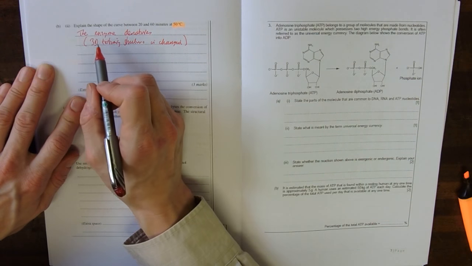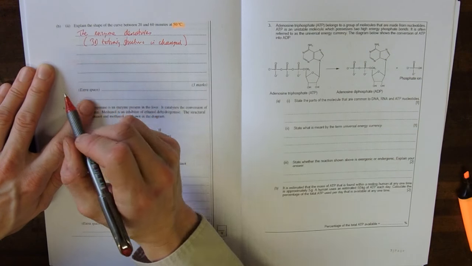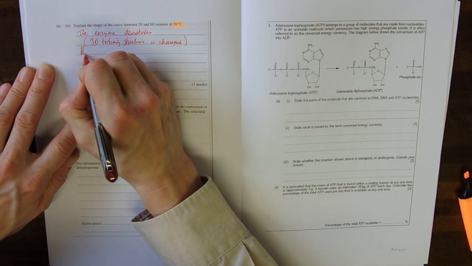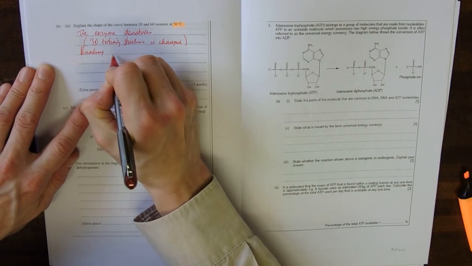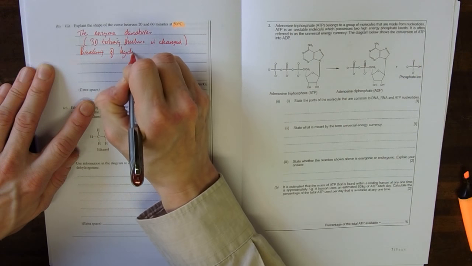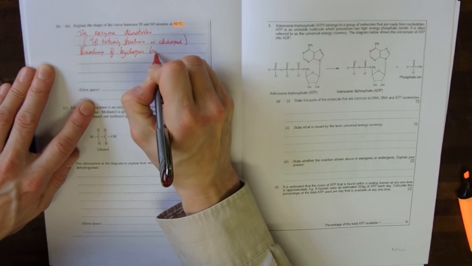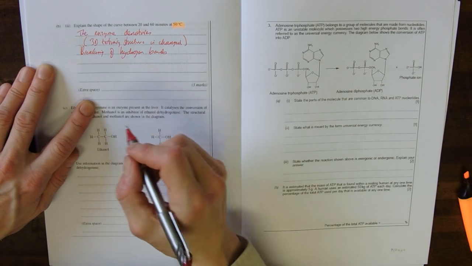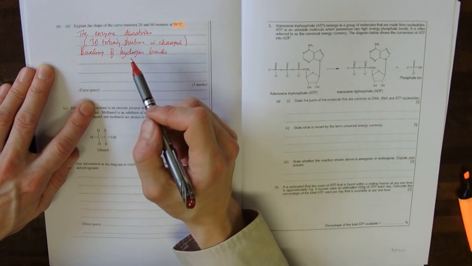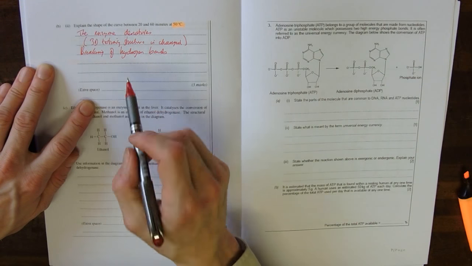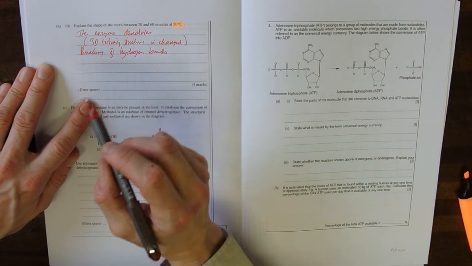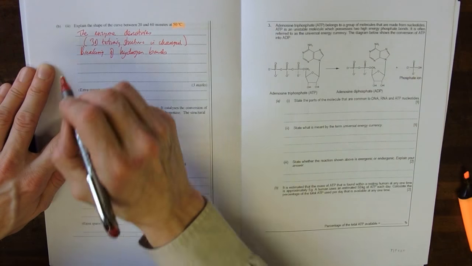What causes that? What is it about the higher temperature? Well, we need to say breaking of hydrogen bonds. And why doesn't this enzyme work anymore? Why are we interested in this change in shape? Well, that's because we've changed the shape of the active site.